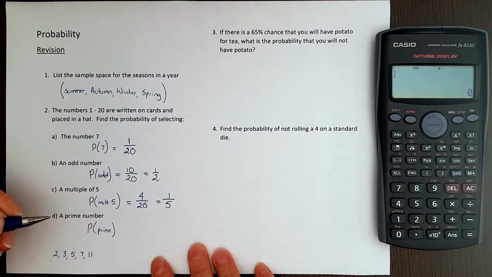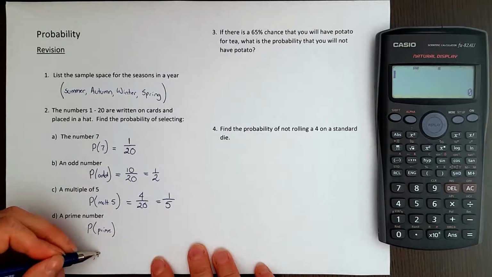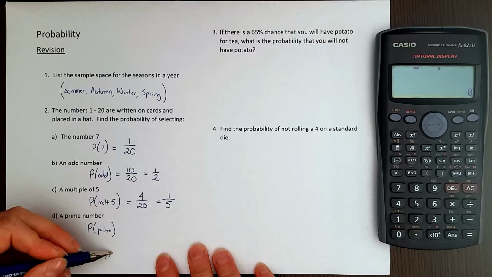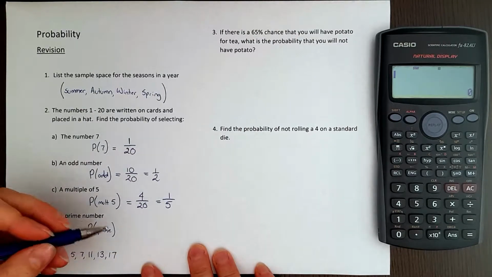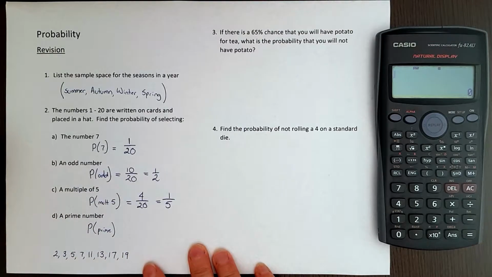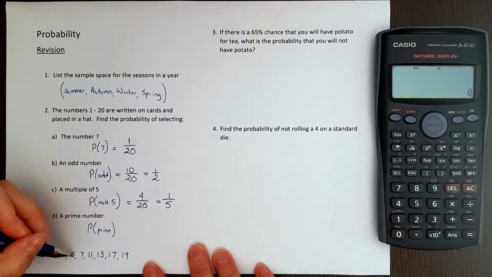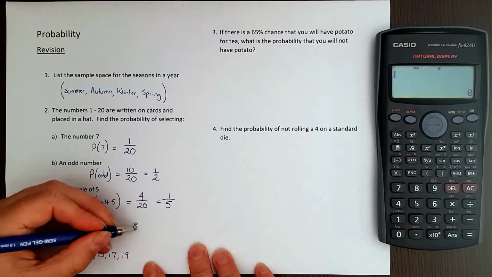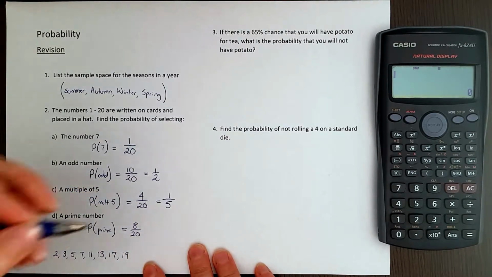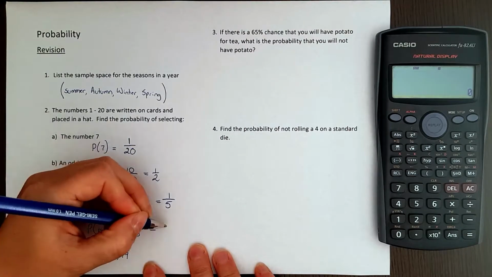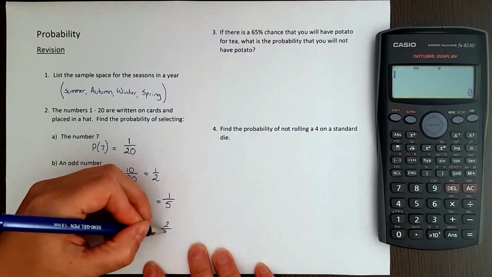11 is a prime number. 12 is not. 13 is a prime number. 14 is not. 15 is not. 16 is not. 17 is prime. 18 is not prime. 19 is prime. And 20 is not prime. So we have 1, 2, 3, 4, 5, 6, 7, 8 numbers that are prime out of our 20. Again, we can divide these by 4, which will give us a 2 on the top and a 5 on the bottom.